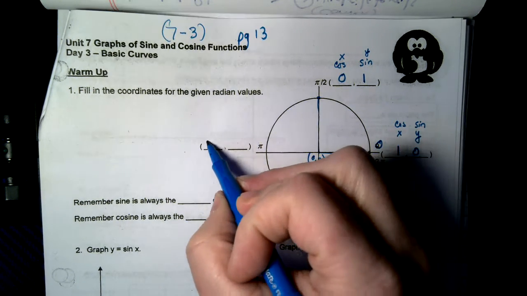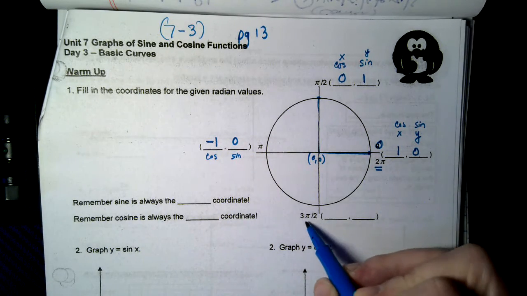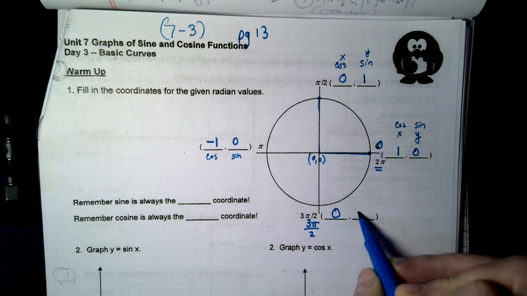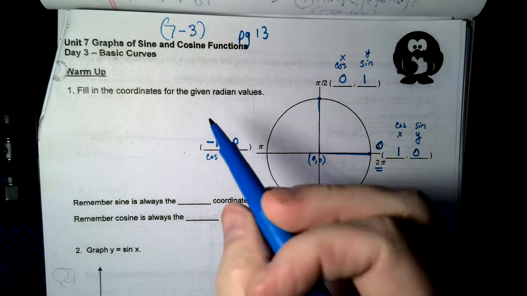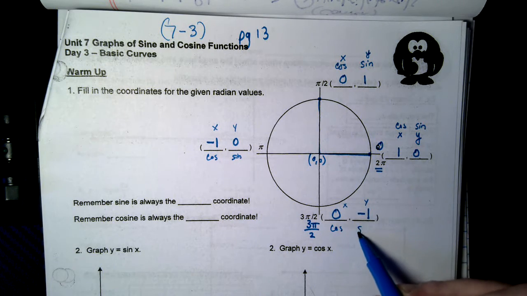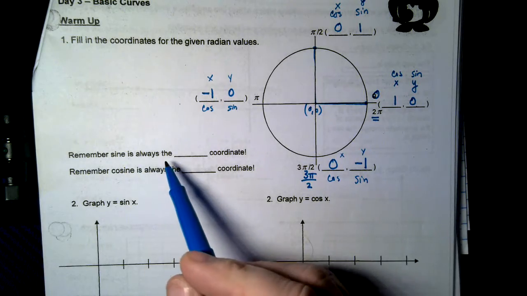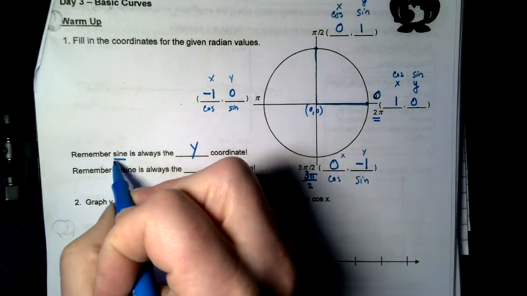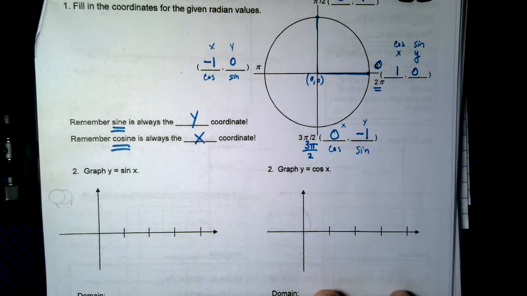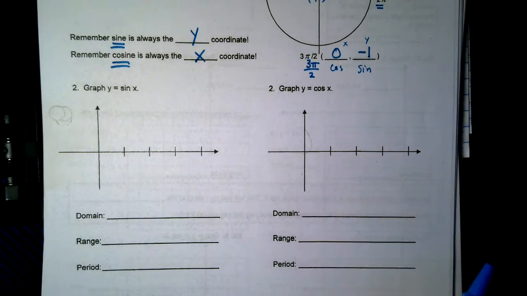All right, same thing here. This is at -1, 0. Remember cosine and sine. And 3 pi looks a little funny, so let's draw it a little different. 3 pi over 2 is at 0, -1, but the similar idea carries around. X and y, cosine and sine. Remember, the sine is always the y coordinate, and the cosine is always the x coordinate. It helps if I actually read the notes ahead of time rather than repeat myself like that, but hopefully it sinks in a little bit.